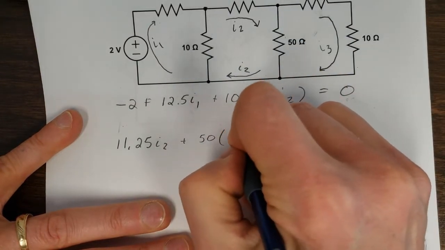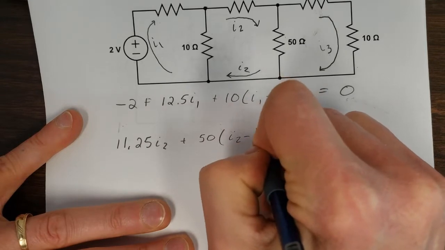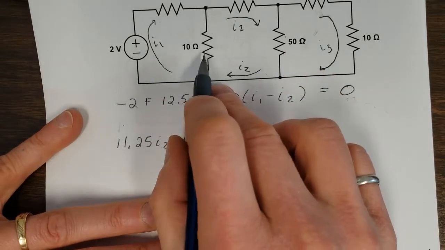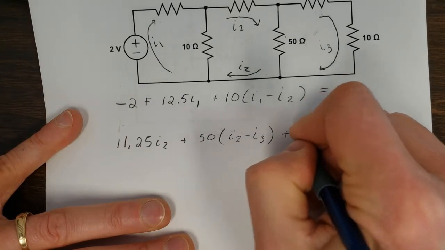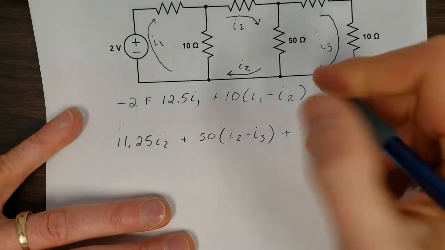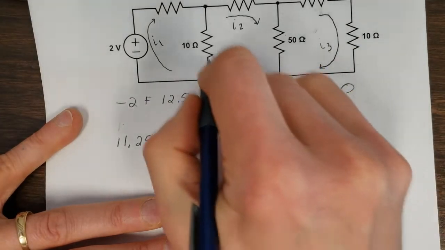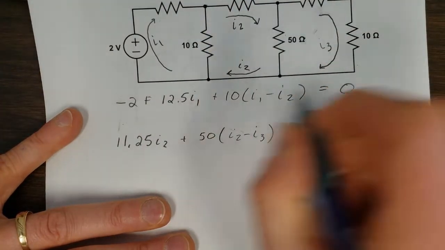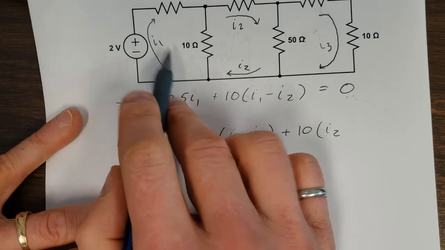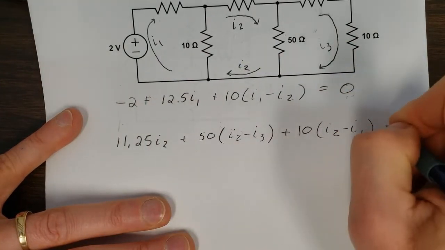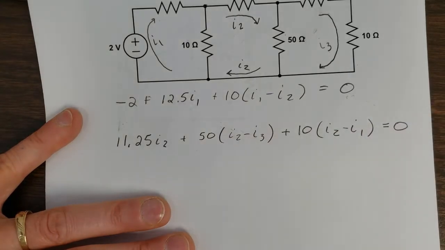So we're going to get I2 minus I3 times 50. And we still have the 10 to worry about. And so the 10 ohm, that's going to be I2, but it's shared with mesh number 1. All of that is equal to 0.